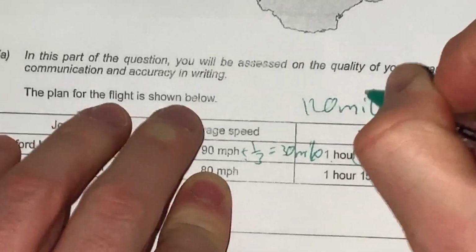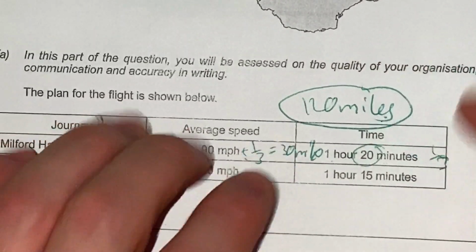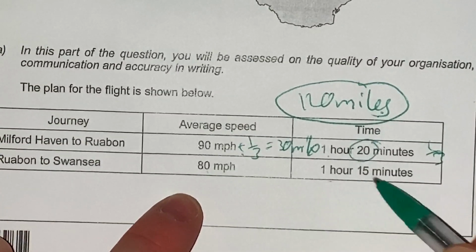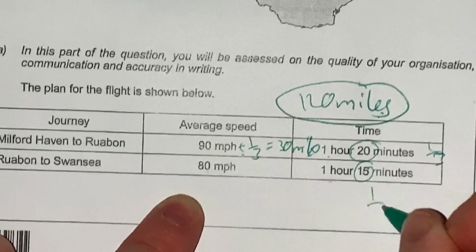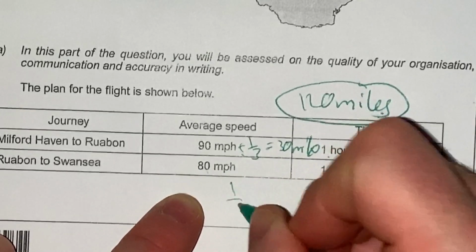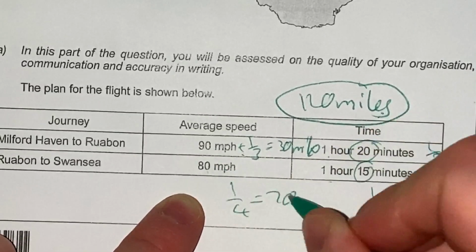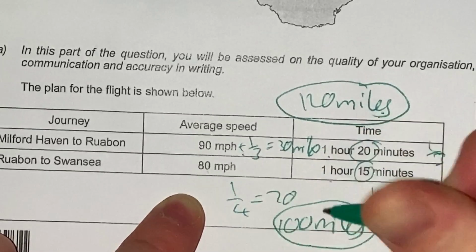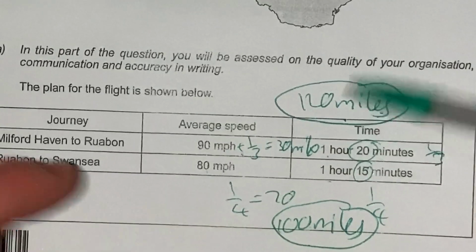So in total, the 90 add the 30 is 120 miles. So I know these are rough workings, but I think this is a little bit easier way to figure it out. And then similarly with this one, if we go 80 miles in an hour, but we go for an hour and 15 minutes, 15 minutes is a quarter. Quarter of 80 is obviously 20. So the 80 add the 20 is 100 miles. So this distance is 100 miles, this distance is 120 miles.